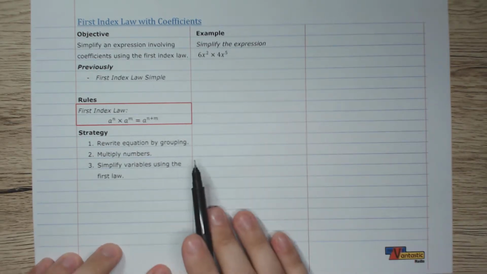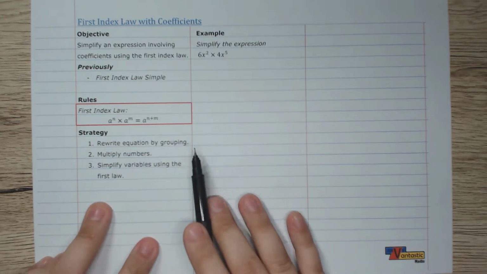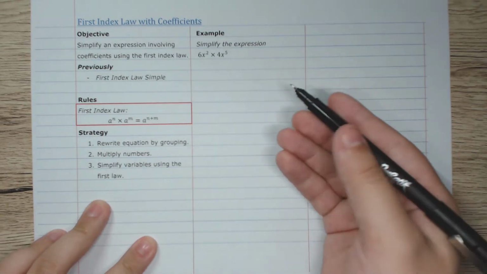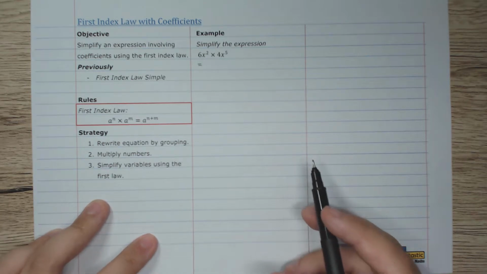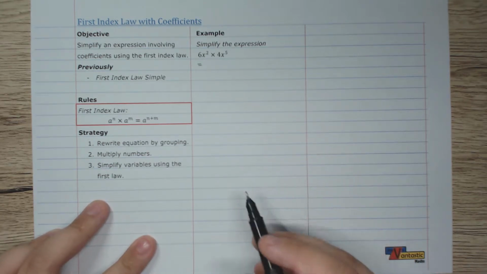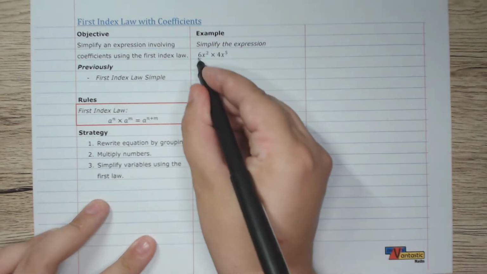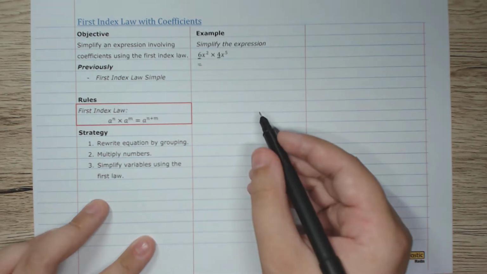So what we're going to do is follow this strategy here. We're going to rewrite the equation by grouping. We can do this without changing the math, and we're going to group everything together. First I'm going to group all my coefficients, all my numbers together. So I've got 6 and I've got 4, and in between all of these are invisible multiply signs.